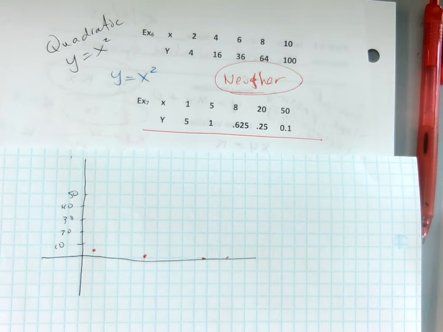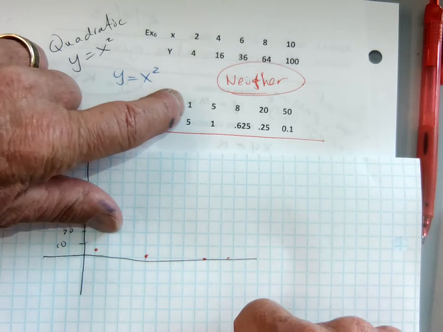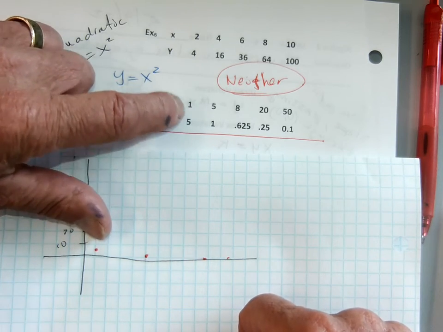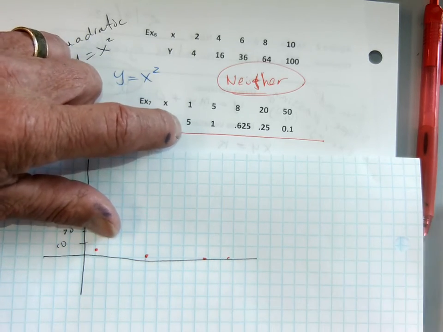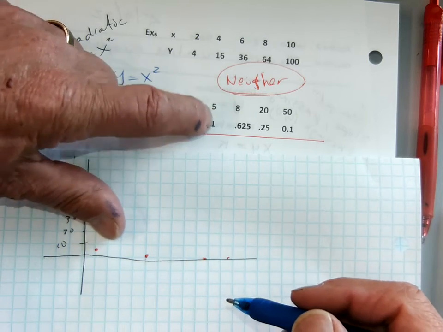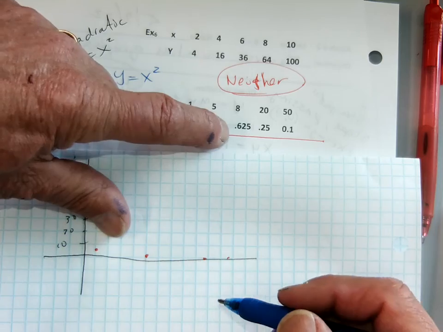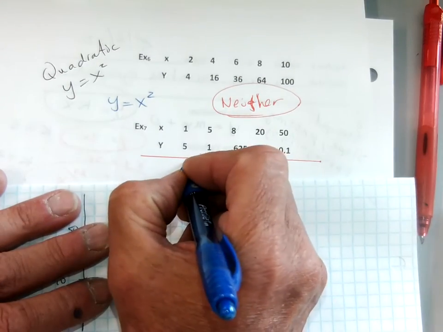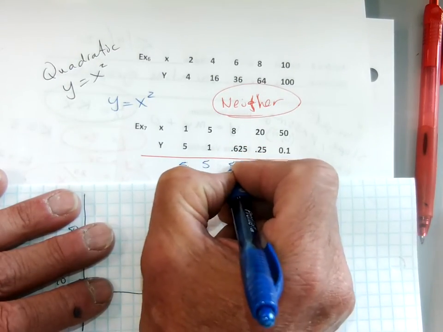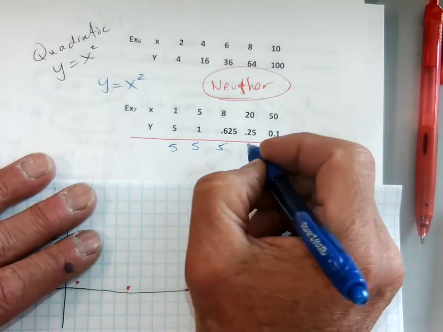So I don't know what it is, but let me ask you guys an easy question. What is 1 times 5? What is 8 times 0.625? I bet it's 5. What is 20 times 0.25?